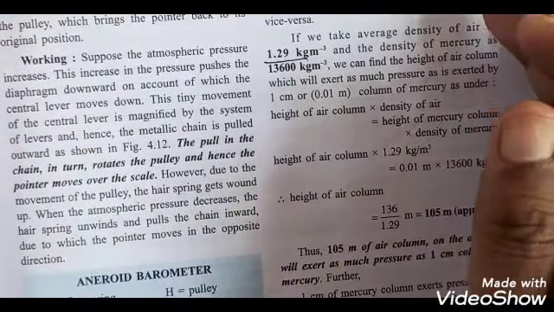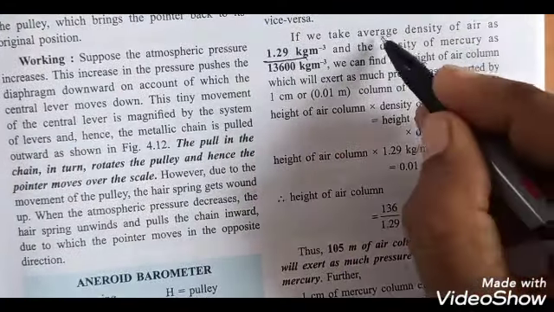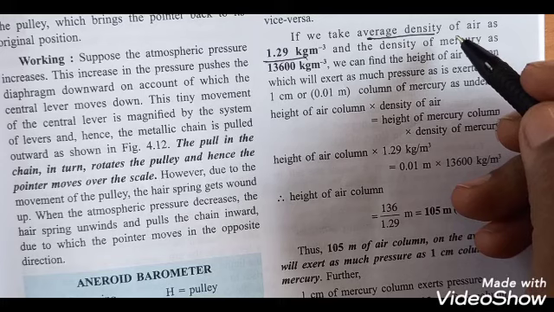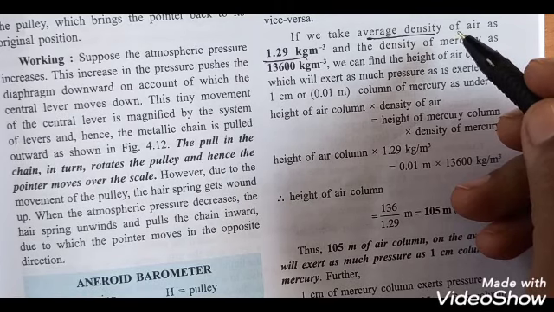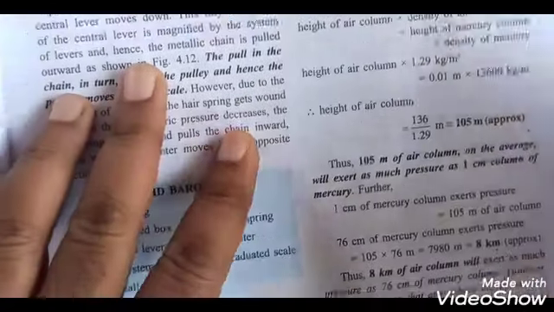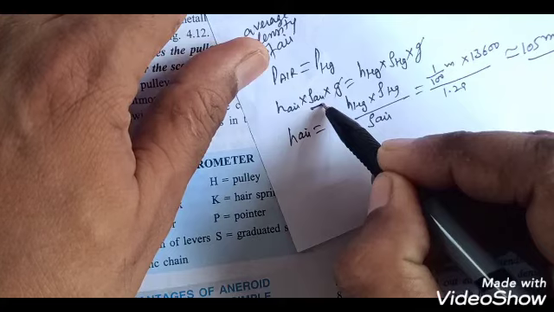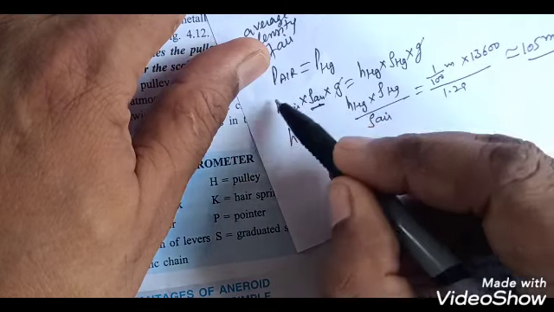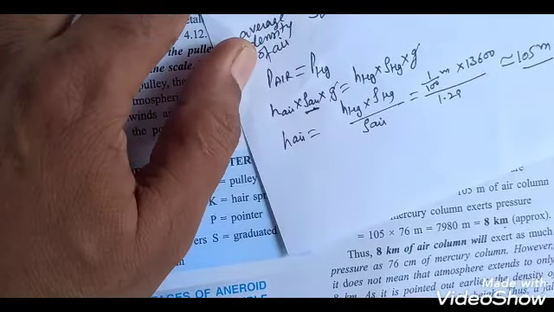Average value only. Average density of air is taken. But as we go up, density goes on decreasing, and with that, pressure exerted by air also will decrease.